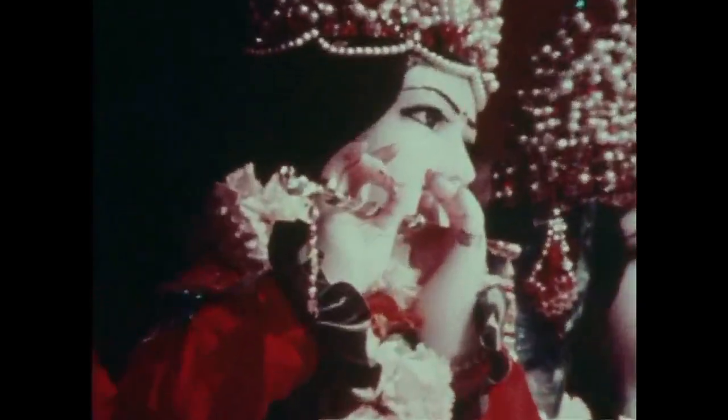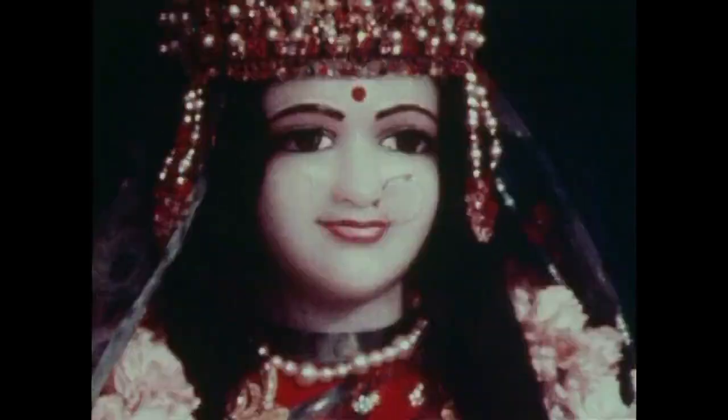The Lord has appeared yesterday, 4th March. Not exactly 4th March, it is called, according to Vedic calendar, Gaur Purnima, the full moon day of the month of Phalgun.